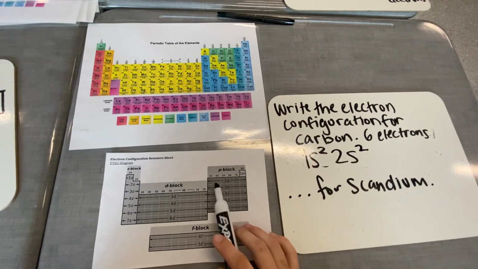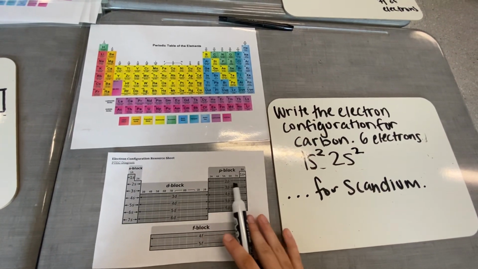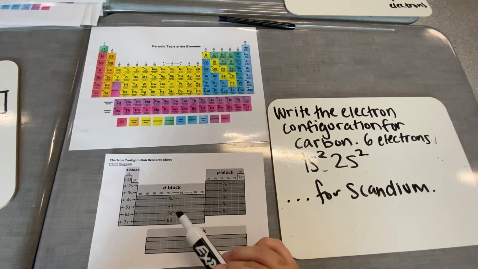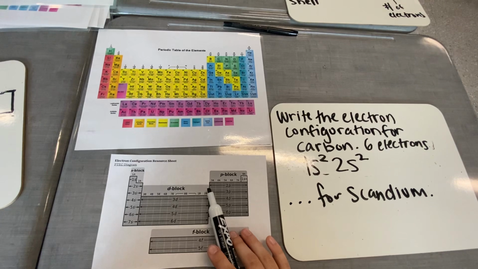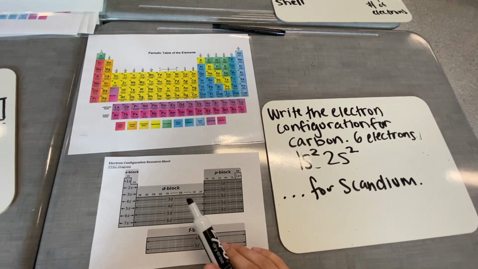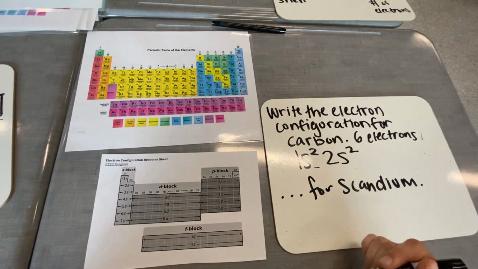And then I need to stop right here. I have more 2p boxes than I do the other ones. That is because every shell has 3p orbitals, not just 1 orbital, and every orbital can hold 2 electrons.